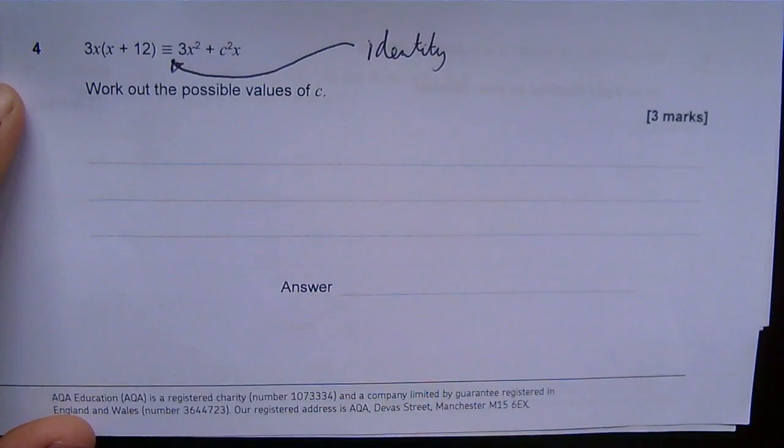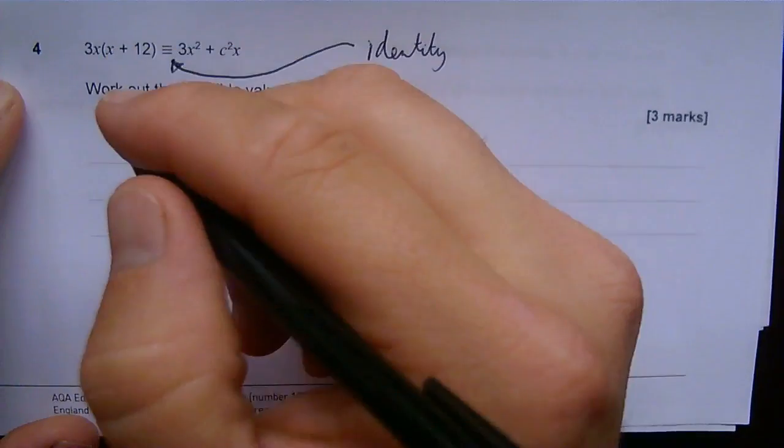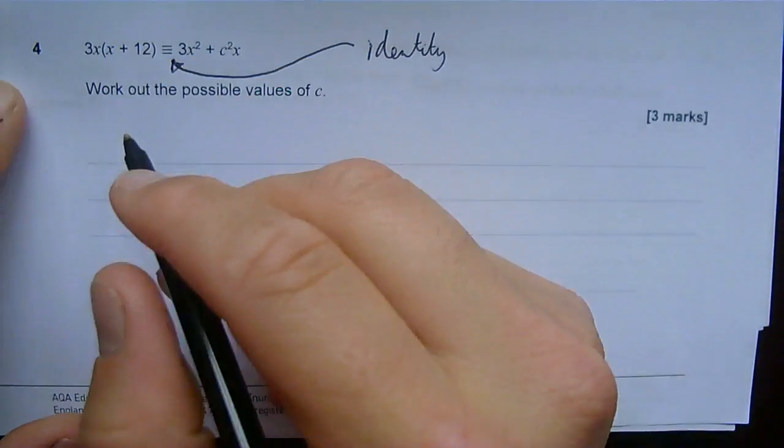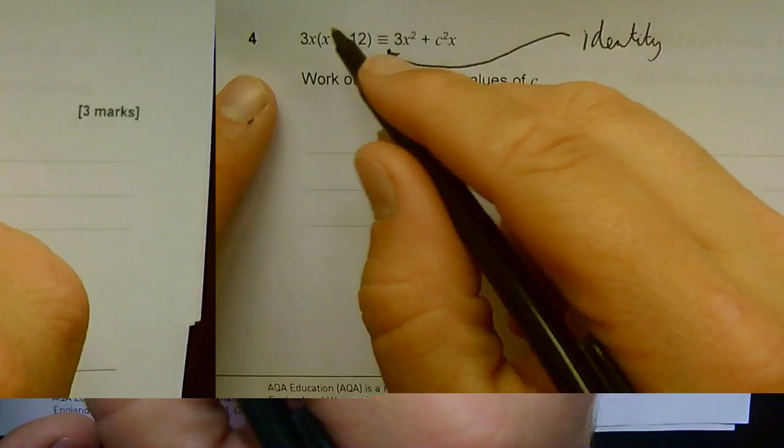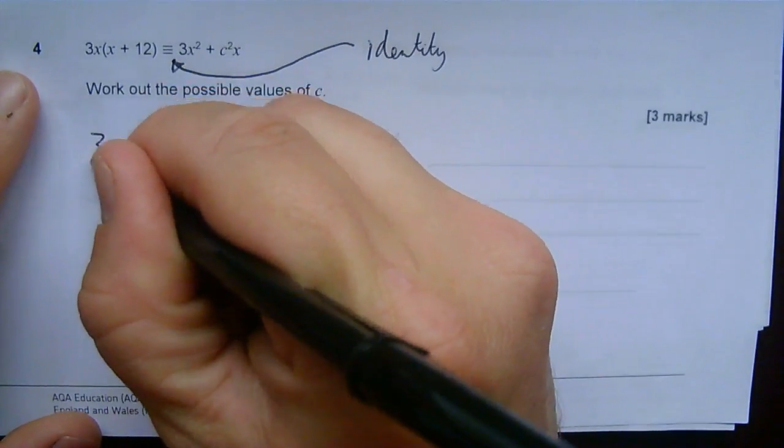So just don't be too worried or concerned about that. It operates in the same way as an equal sign would, so we can treat it as such for the purposes of the question. Work out the possible values of c. I've got this here, so I'm going to just rewrite it.